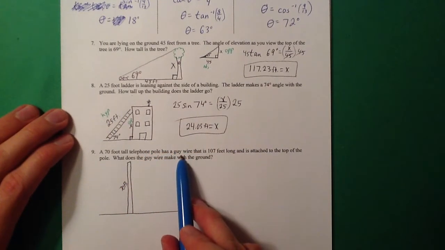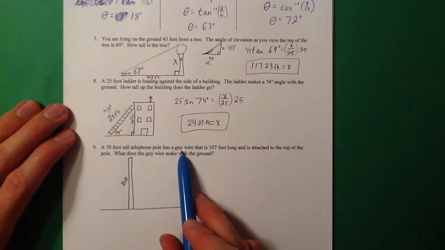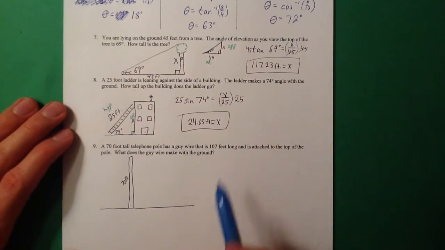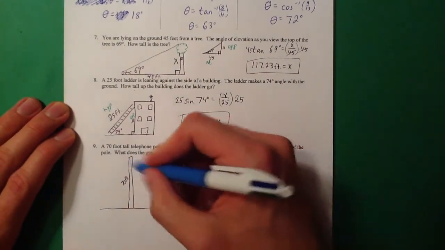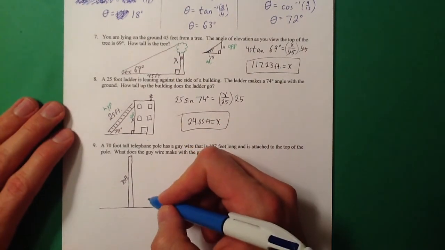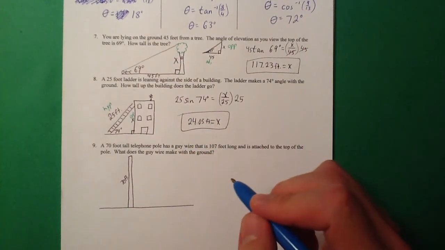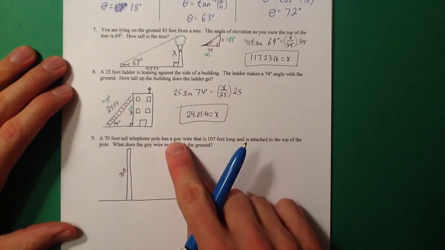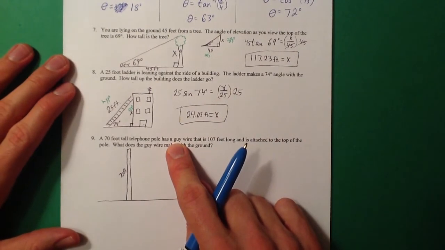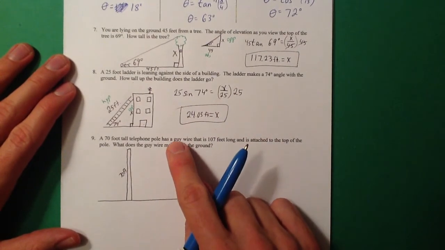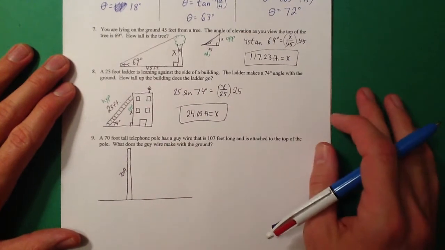Has a guy wire as opposed to a gal wire. No, a guy wire. You ever seen the telephone poles and they have these little wires coming out the side, and it keeps them straight, basically keeps them from falling over in high winds and things like that. Those are called guy wires. People think it's a guide wire. It is not a guide wire. It is a guy wire, a male wire.